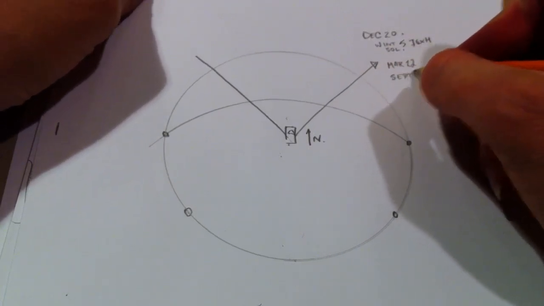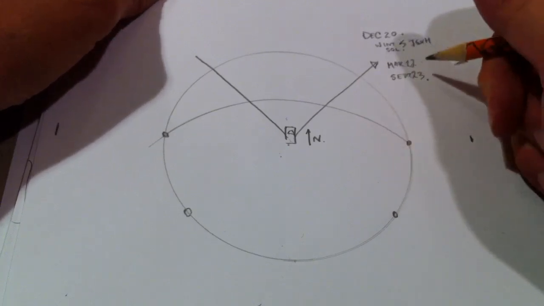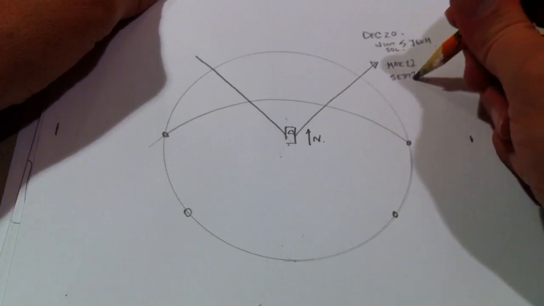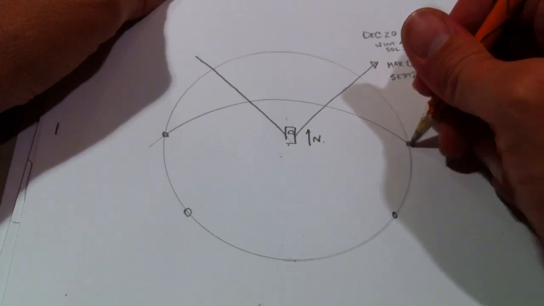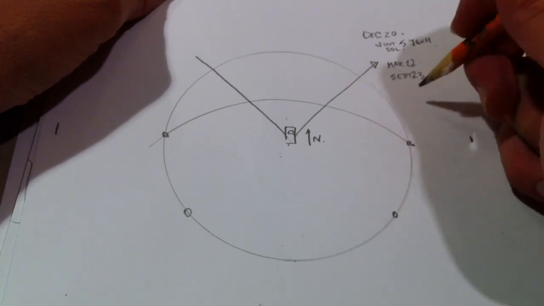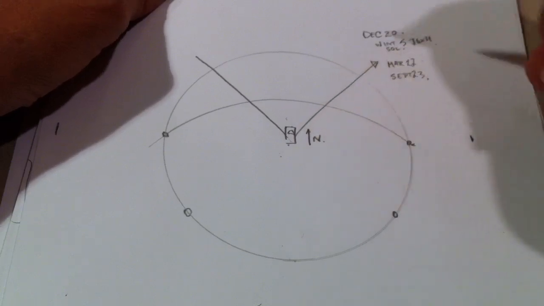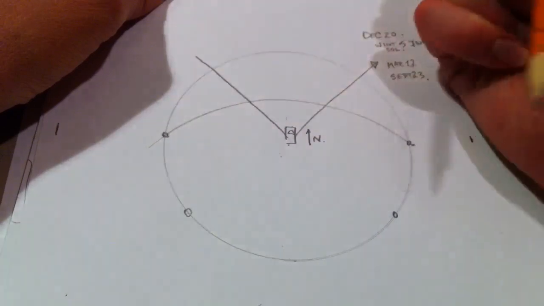September 21st, or rather September 23, which is your fall equinox, the sun comes up at 6:02, also at an azimuth of 89.63, which is basically right about there. And it sets at 18:04 in the afternoon at negative 89.63 azimuth.